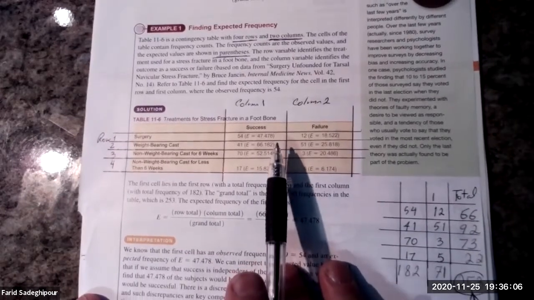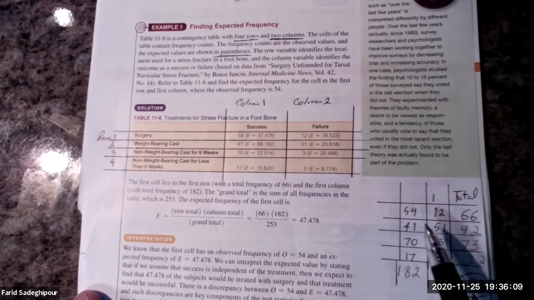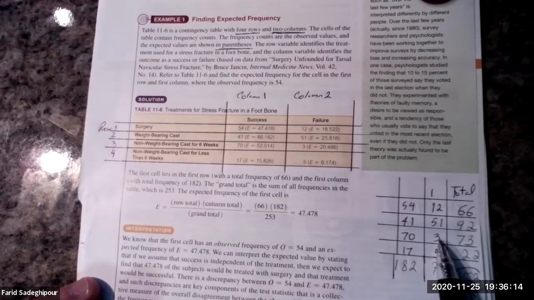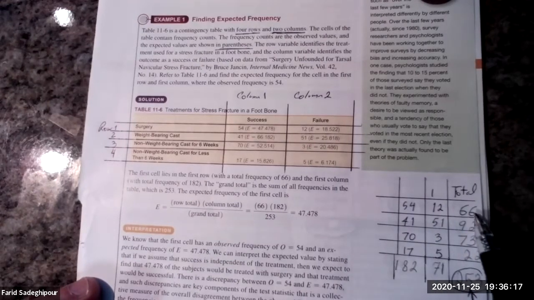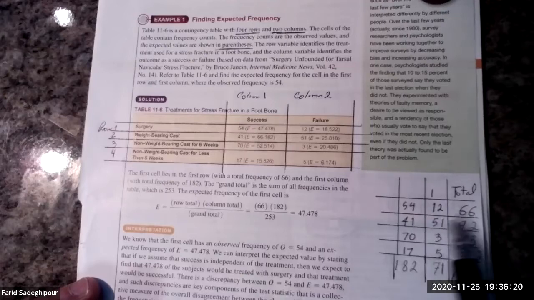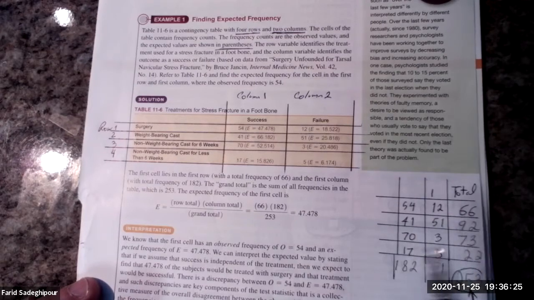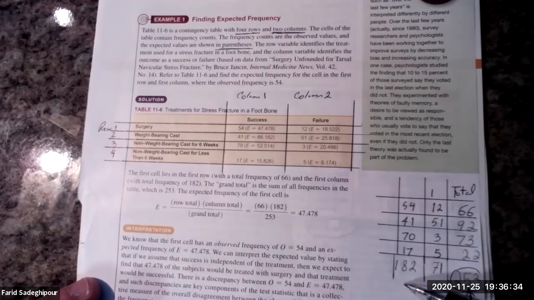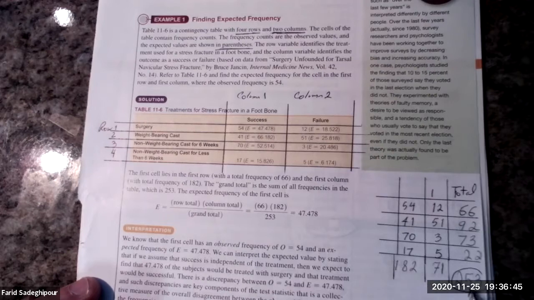So what we do first is, these numbers are given. The observed frequencies are 54, 12, 41, 51, 73, 17, 5. Now you need to add the total for each row and each column. Like 54 plus 12 is 66, 41 plus 51 is 92, and so on. And here you add all these four numbers: 54 plus 41 plus 17 plus 70 is 182, and so on. Then you find the total. You add all these numbers, it's 253. And when you add 182 to 71, you should also have 253.